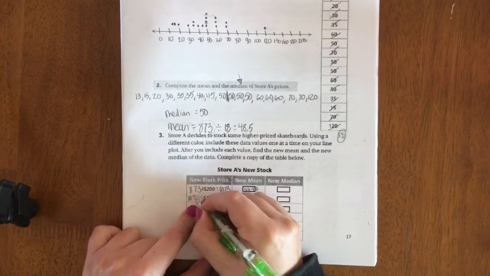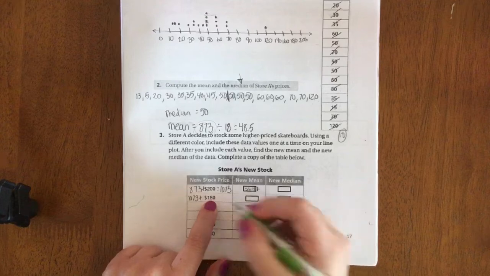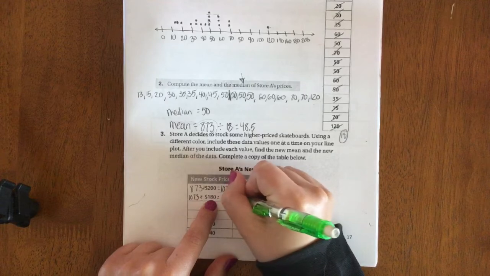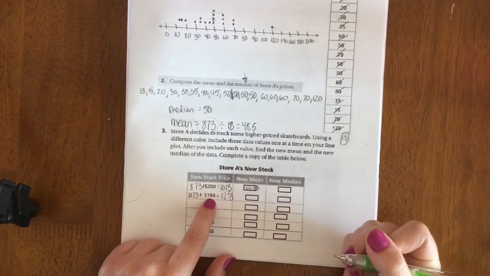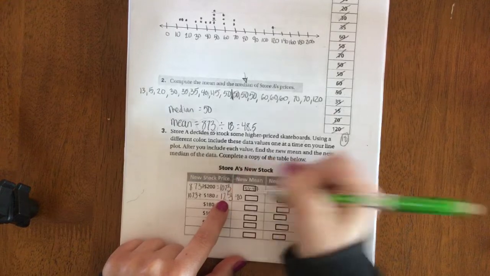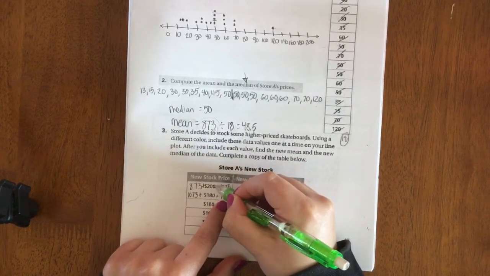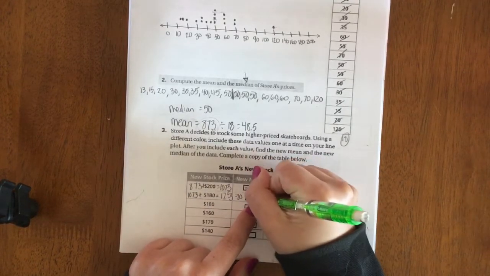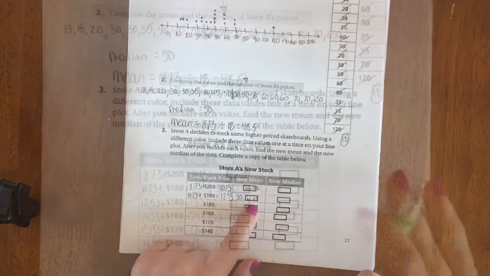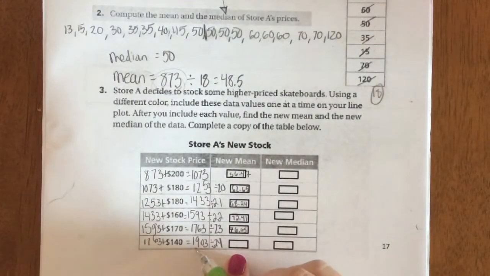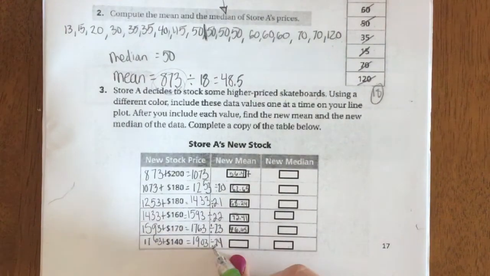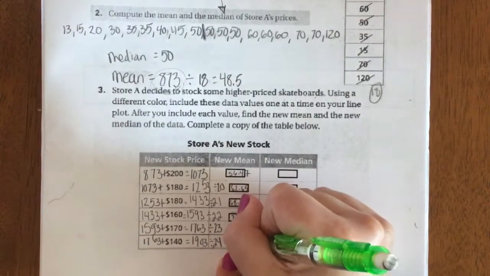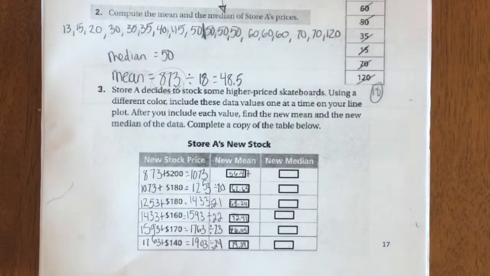We're going to take this total, add it to 180. That's going to give us 1,253. This time we are going to divide by 20 because this was data value 19, this was number 20. And when we do that, we get 62.65. And then the last one, if we take 1,903 and divide by 24, we should get 79 and 29 hundredths. Okay, so that was just finding the mean.